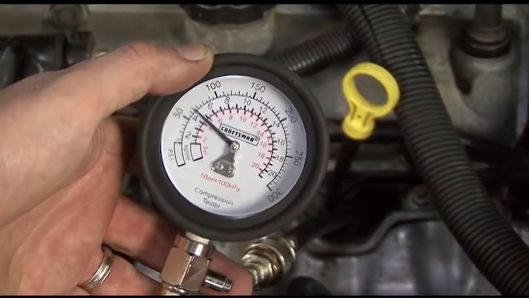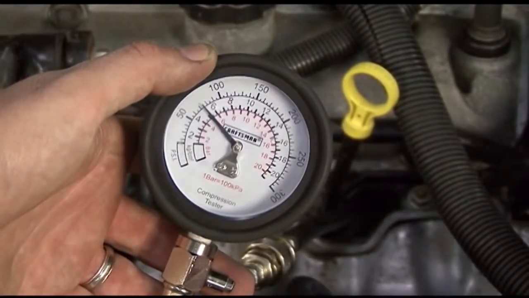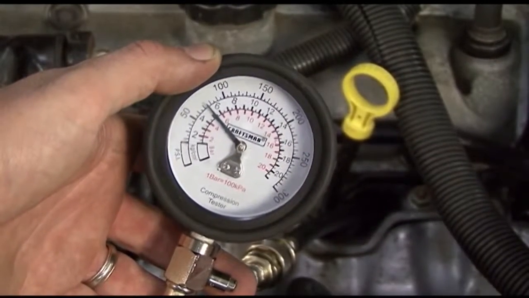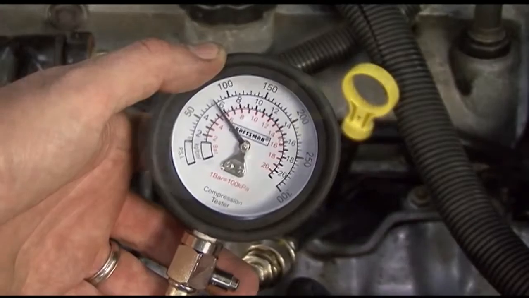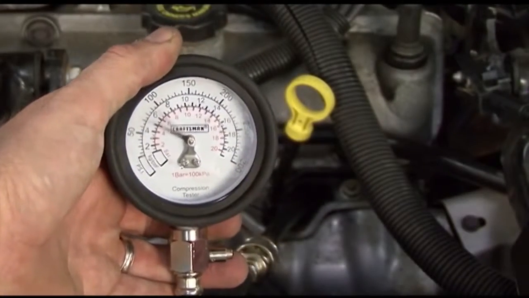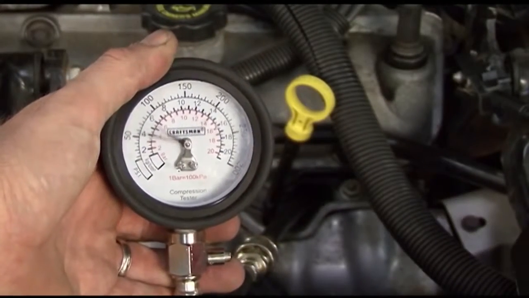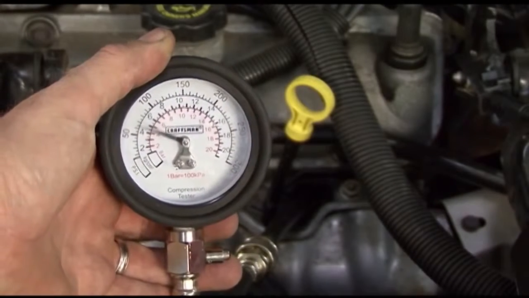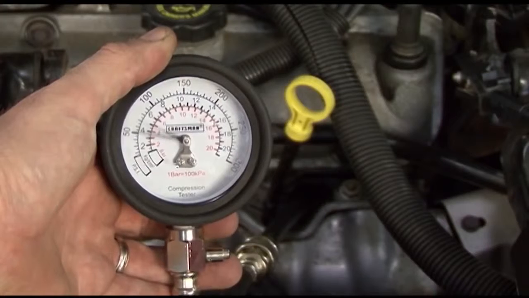Then start the engine, bleed off the pressure in the gauge, and re-record the compression at idle. It should be 50% of the cranking compression. Now raise the engine off of idle to 2500 RPM and bleed the gauge again. The compression should still be very close to 50% of the cranking measurement.